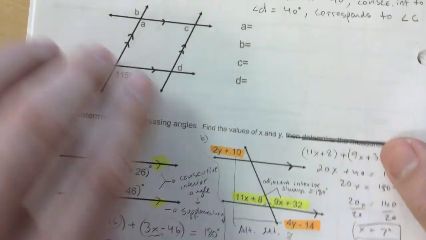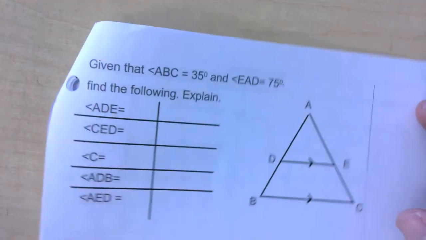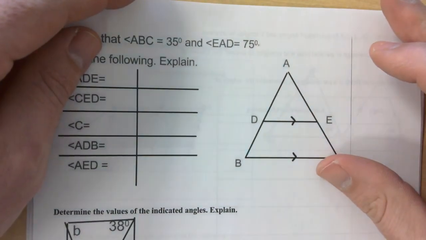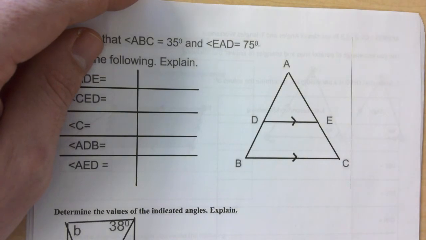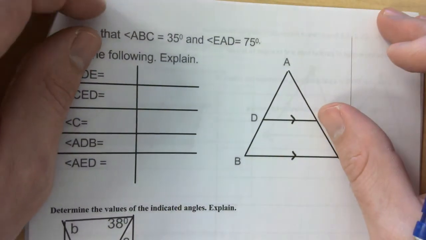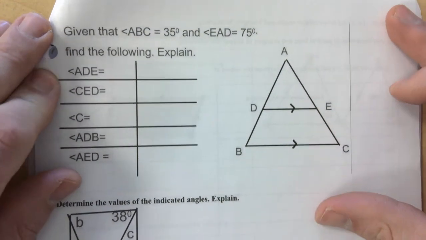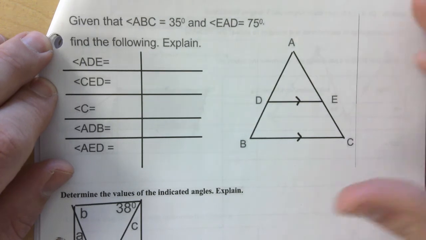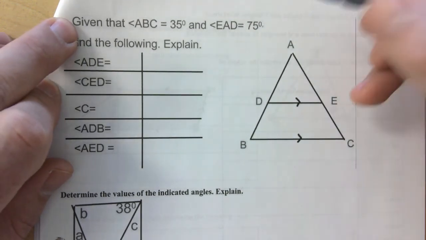So let's go to 19. Page 19. So here's notation, right?